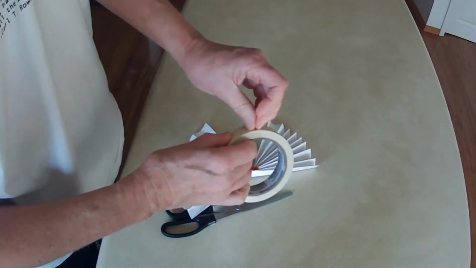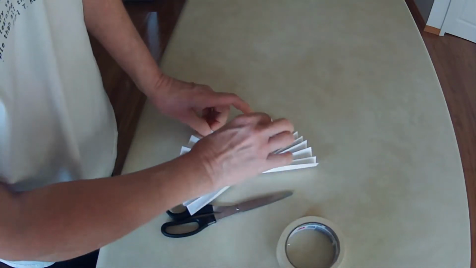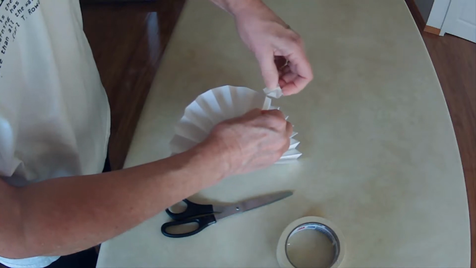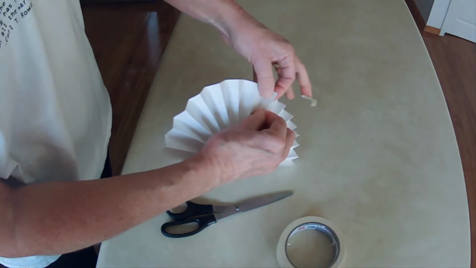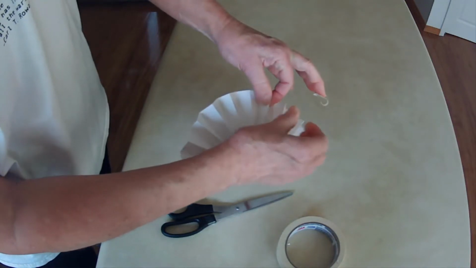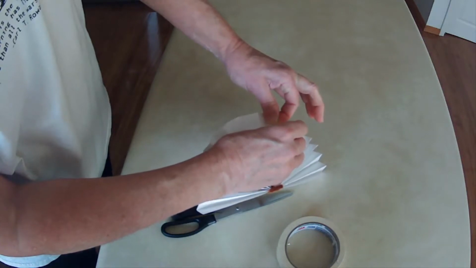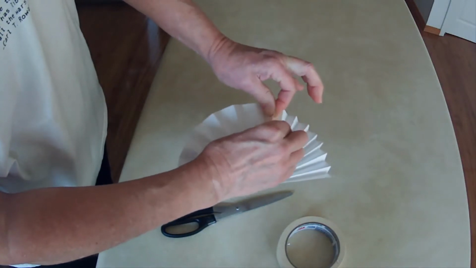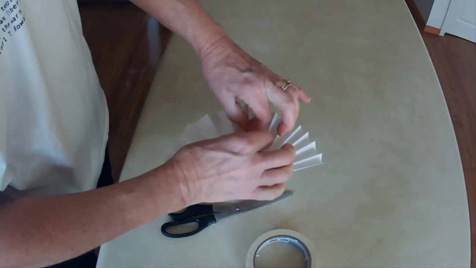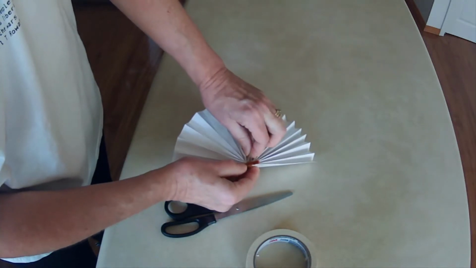This is where your tape's going to come into play. So I'm going to get a small piece of tape, line up my edges. I'm not going to tape it right at the end. I'm going to drop down about 1 inch and tape it there. Then the next piece of tape is going to be much closer to where the pipe cleaner is.